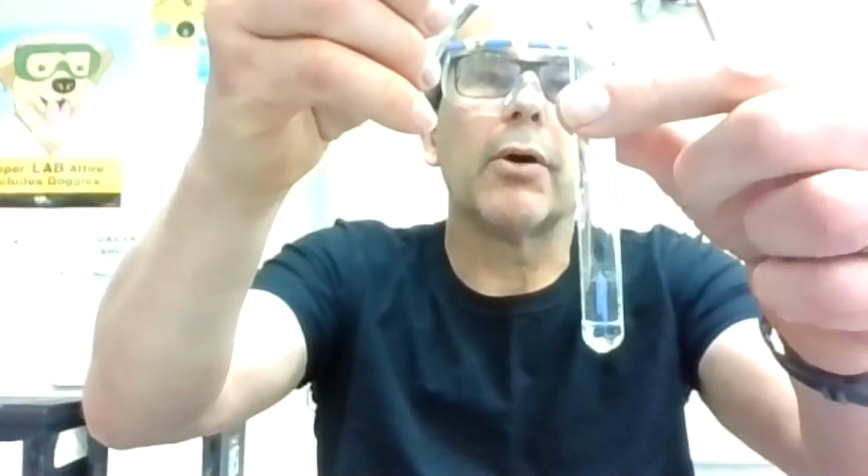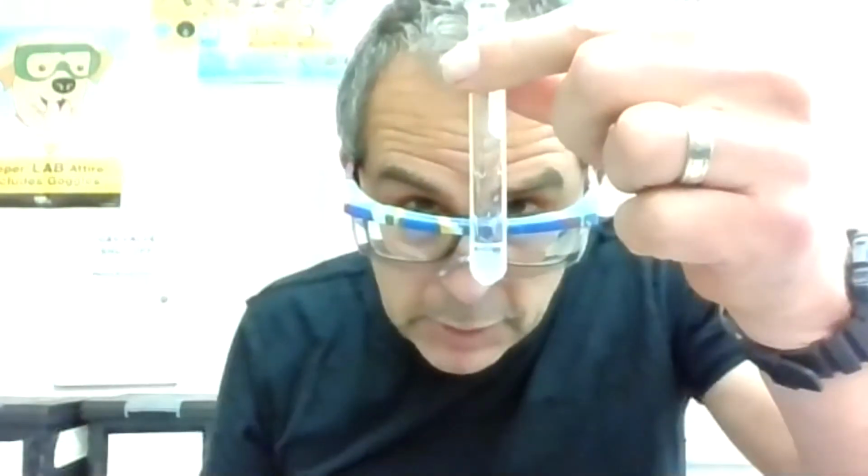And now our final test is with the NH4OH, which is ammonium hydroxide. And I'm going to go to my first test tube, add my 10 drops. This one's kind of interesting. I look at it and it's kind of clouding up.